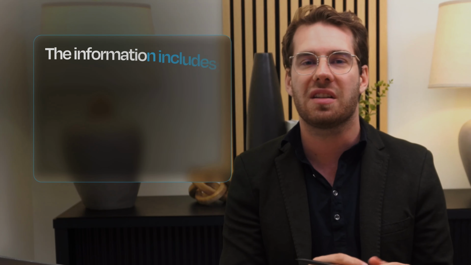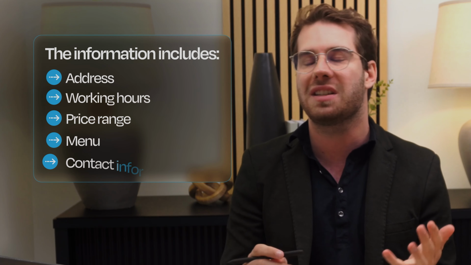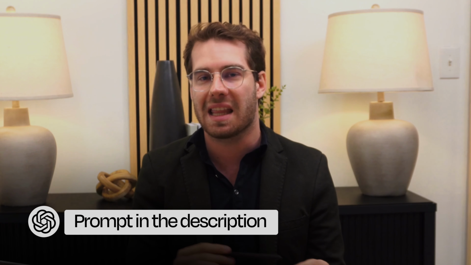Next, we're gonna look at local business schema. There's a specific type that we want called local business schema. That provides detailed and concise information about a business to search engines such as Google. This information can include the address, the working hours, the price range, the menu, contact information, and honestly, way more. But we need to make sure we add this to our website. So to generate local business schema, use ChatGPT and this prompt below. Just save that script to a text file so that you can copy this into your website.